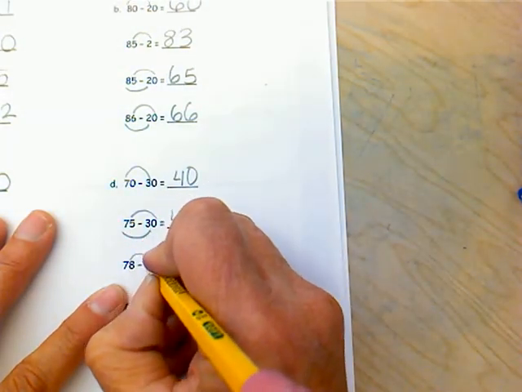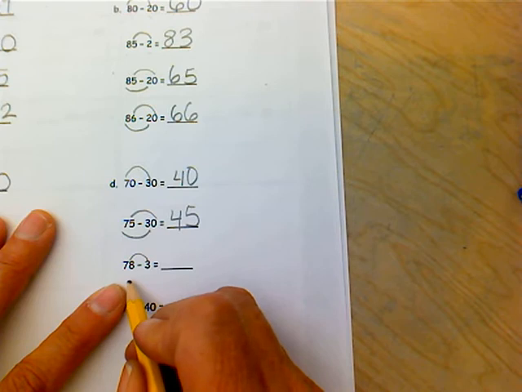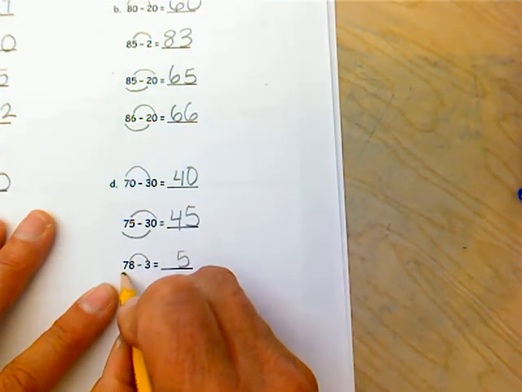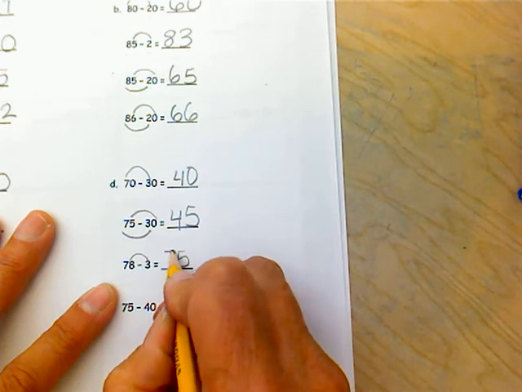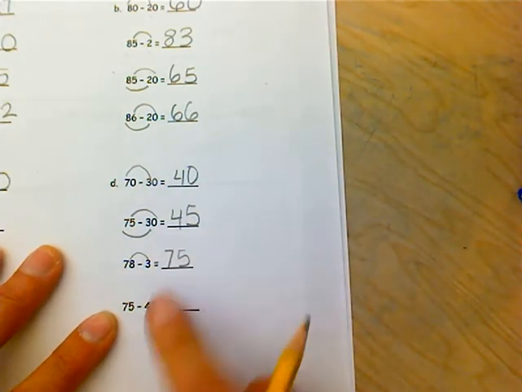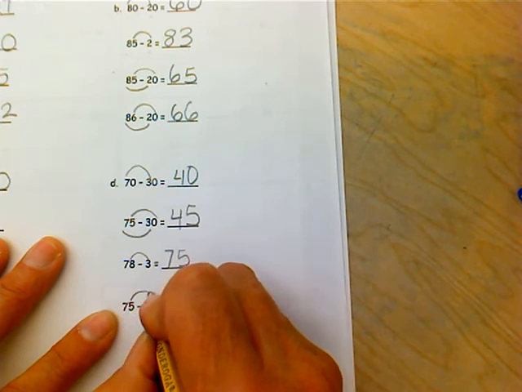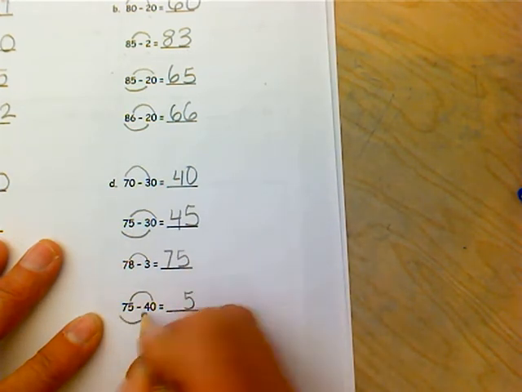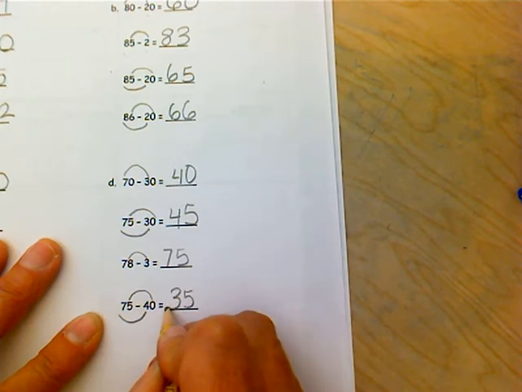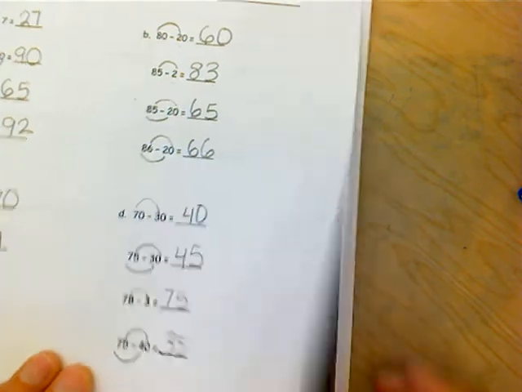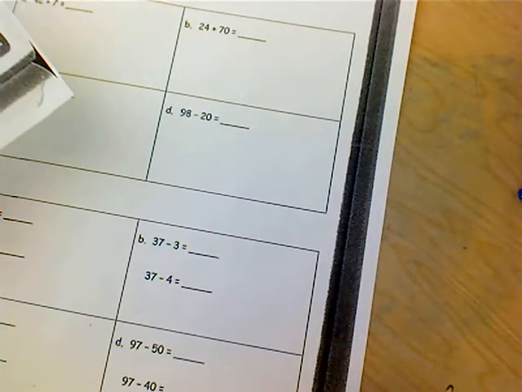Take away my ones first with 78. 8 take away 3 is 5, and 7 tens take away 0 tens is still 7 tens. 75 take away 40. 5 take away 0 is 5, and 7 tens take away 4 tens is 3 tens. Excellent, excellent, excellent. That's exactly what you needed to be doing.